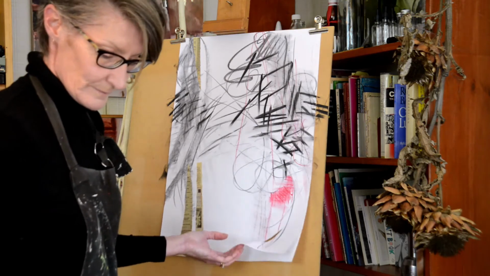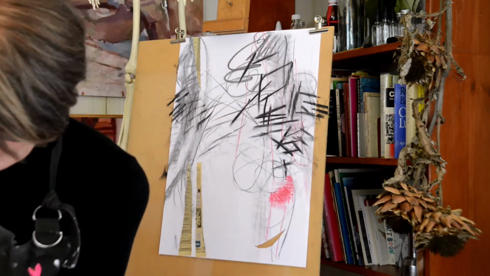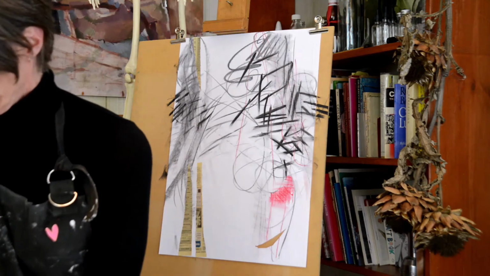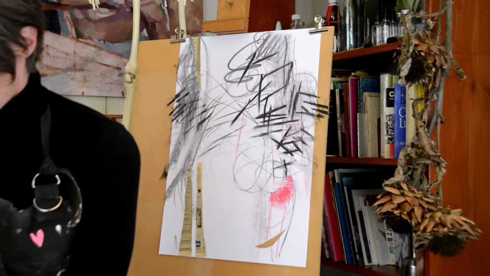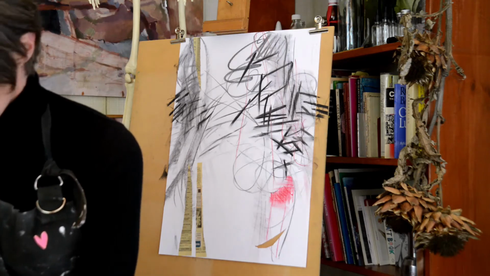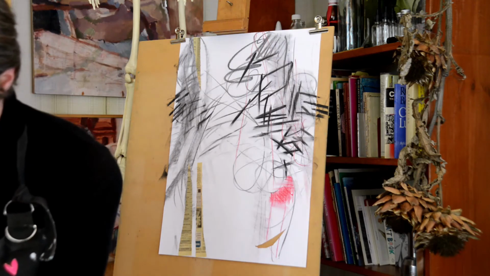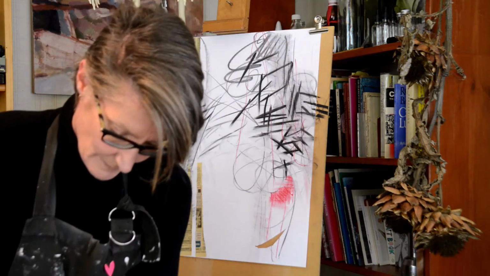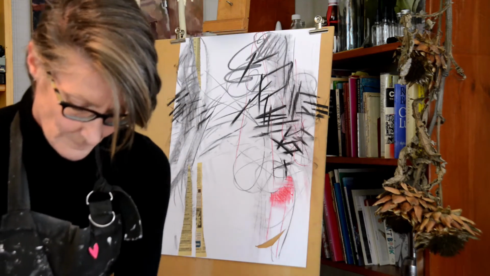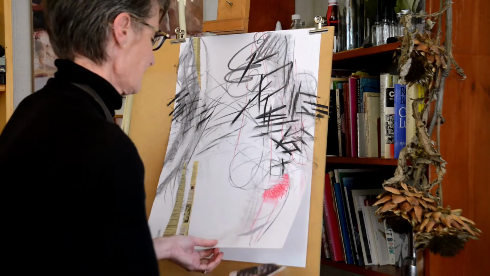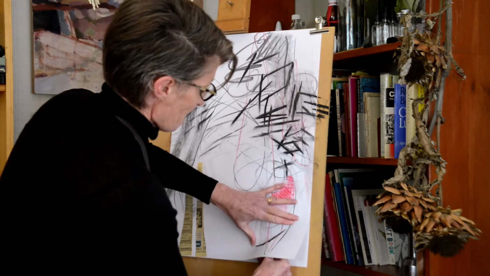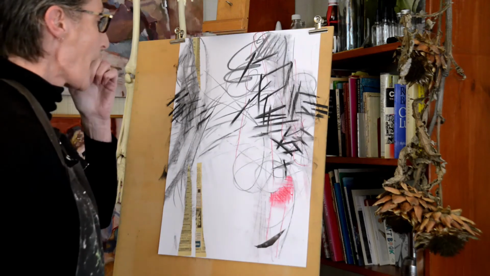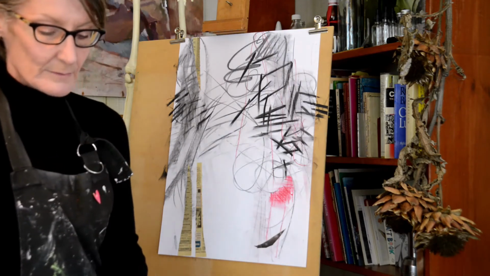I will get a nice bit of colour. That was my torn edges. What else have we got?